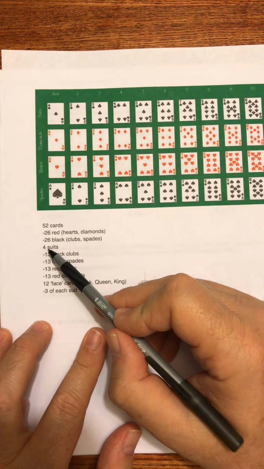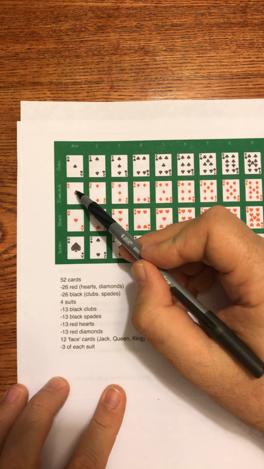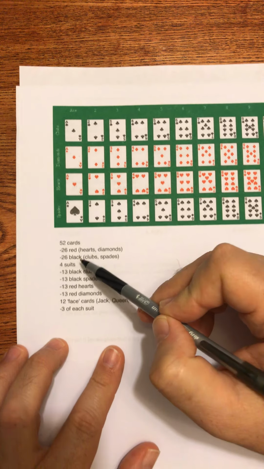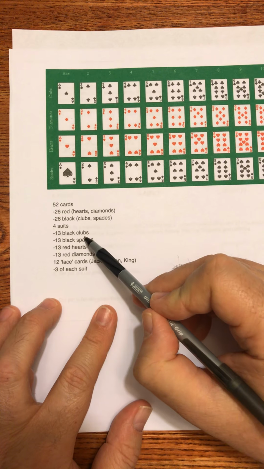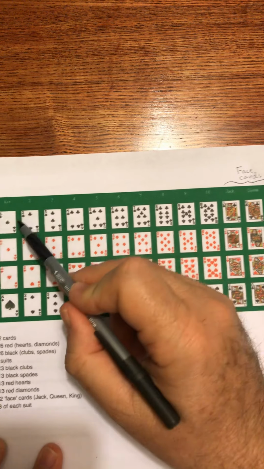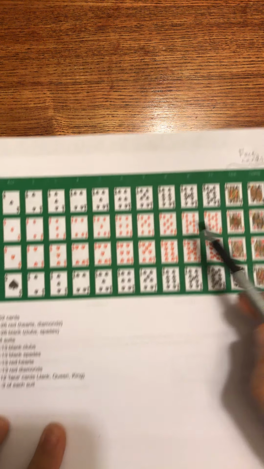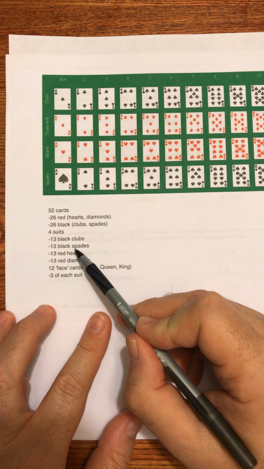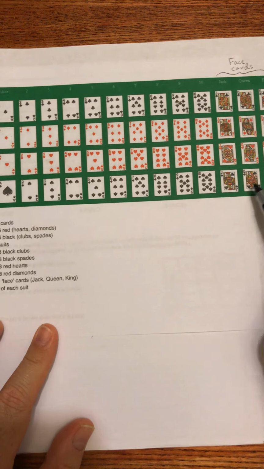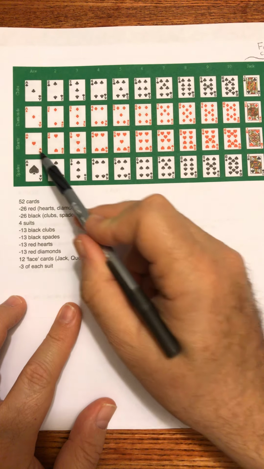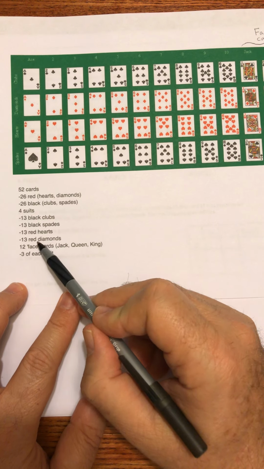So we have the 4 suits: clubs, diamonds, hearts, spades. So there's 13 black clubs, that's these right here. We have 13 black spades, this bottom one. We have 13 red hearts, and we have 13 red diamonds.